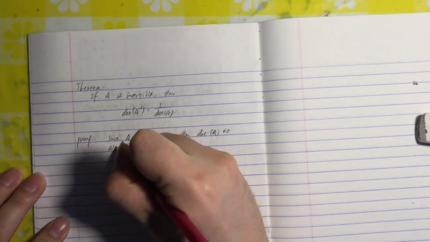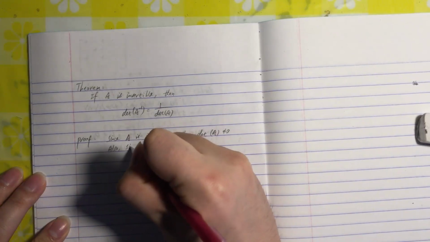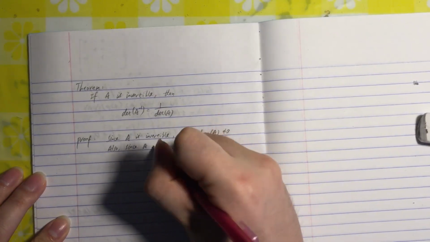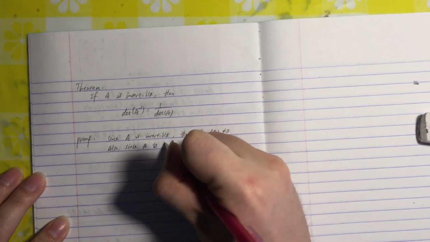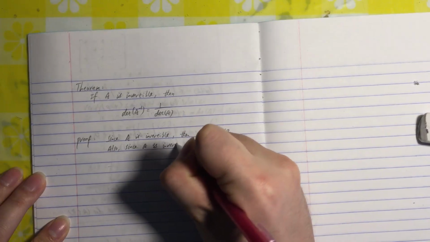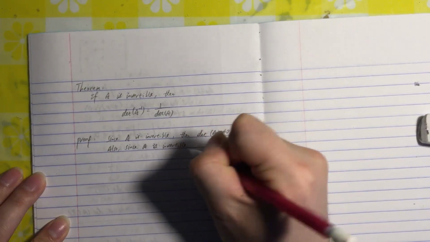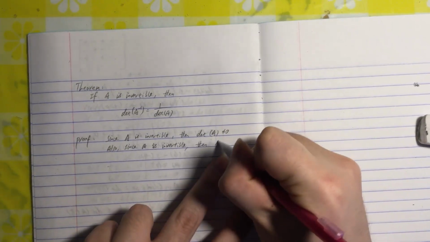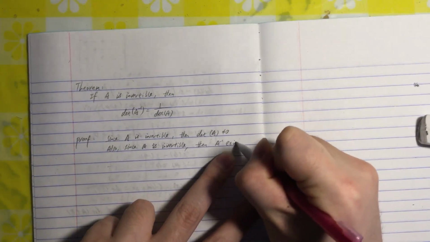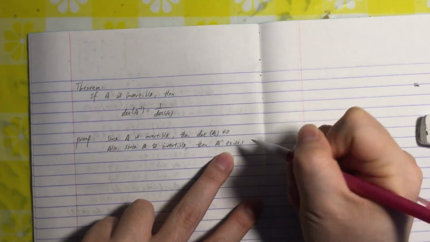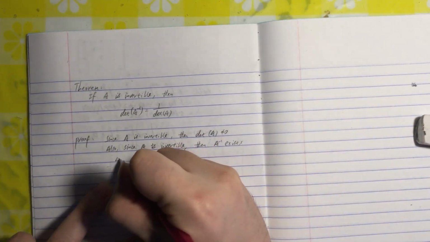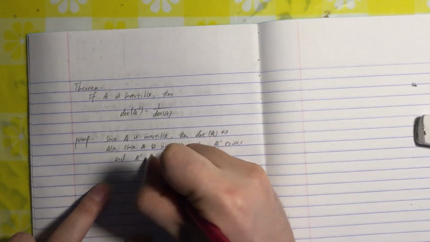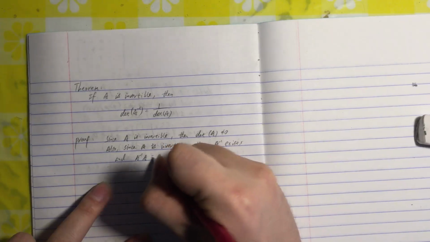Also, since A is invertible, the inverse of A exists, and the inverse of A times A is an identity matrix.